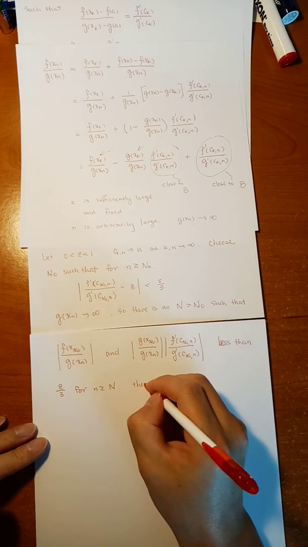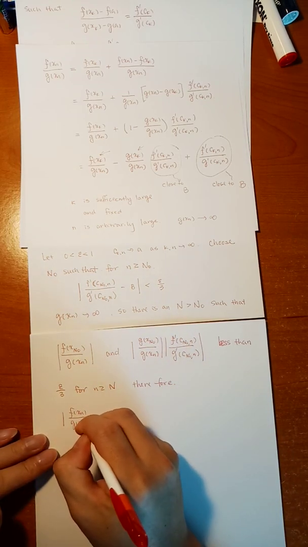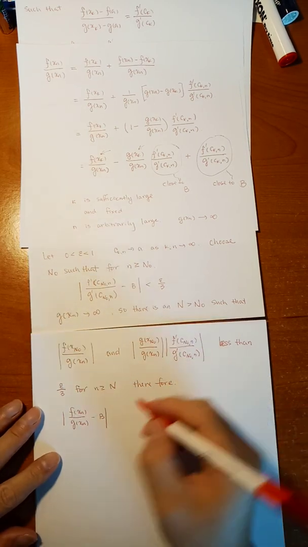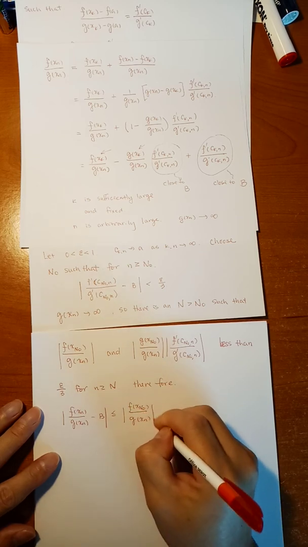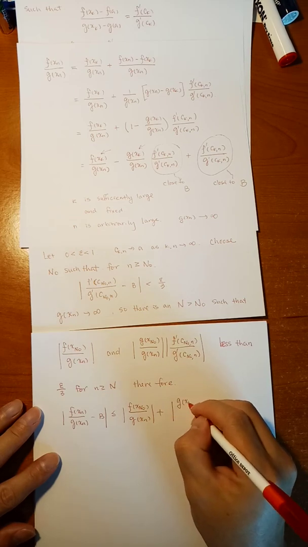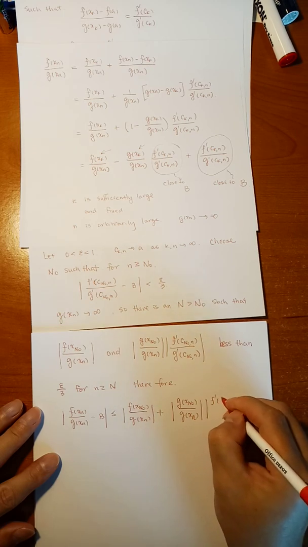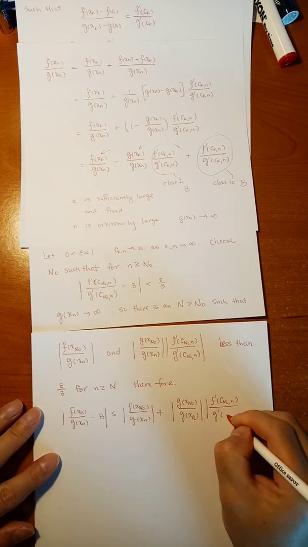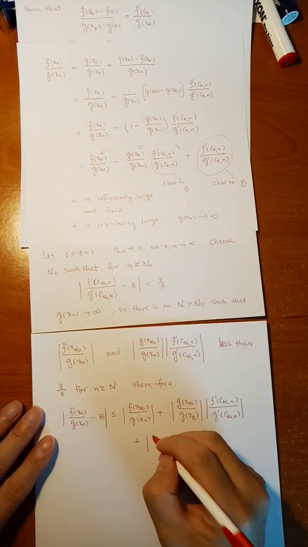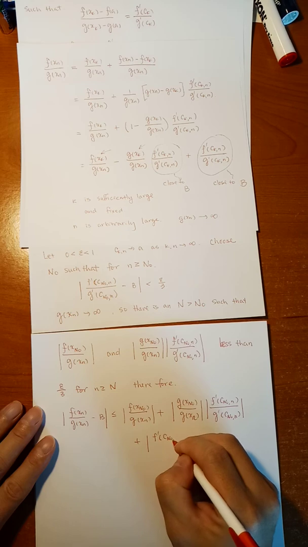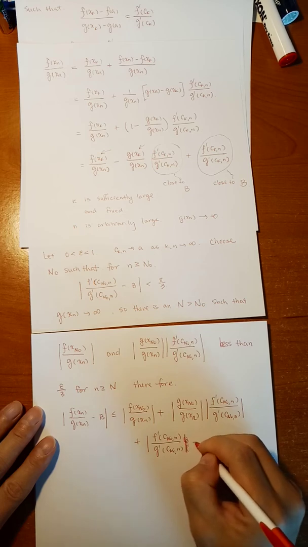Therefore, when we compute f of xn over g of xn minus b, we apply the triangle inequality, and we get the first term plus the second term, plus the final thing minus b.